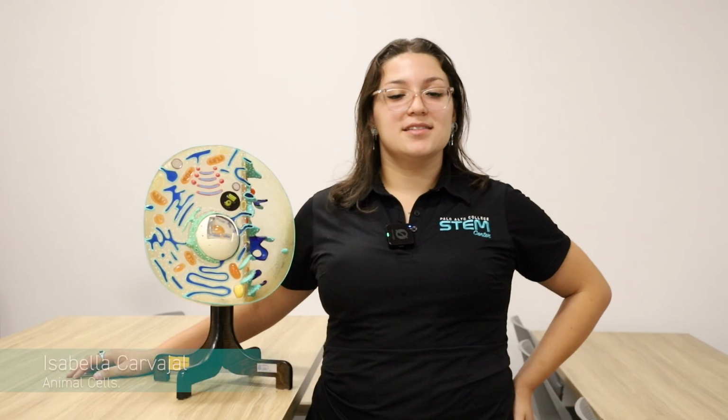Hi, hello, my name is Isa, and today we are going to be talking about the different parts of an animal cell. So typically when studying the different components of animal cells, it's important to either draw diagrams or utilize models like these, so that way you can understand the complexities.